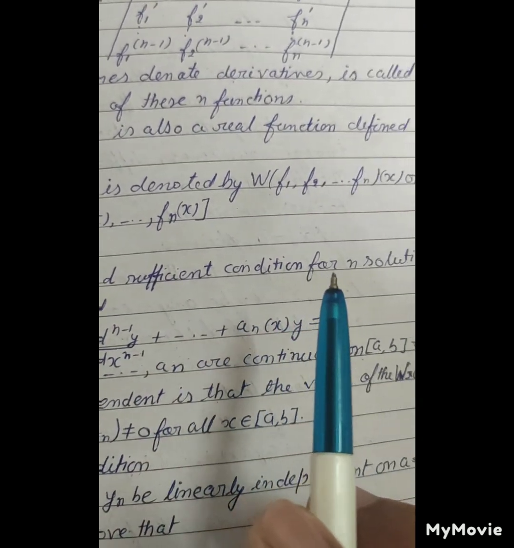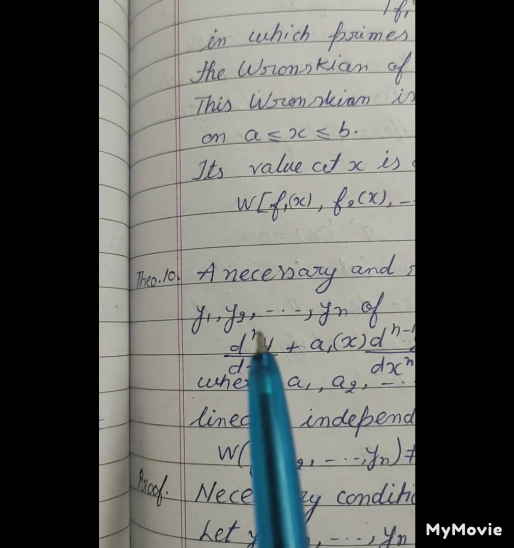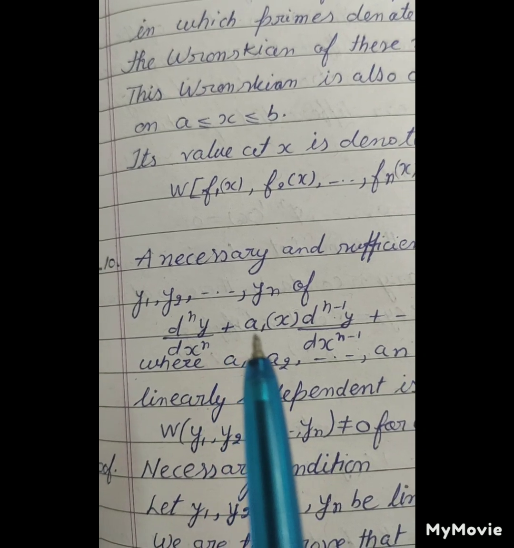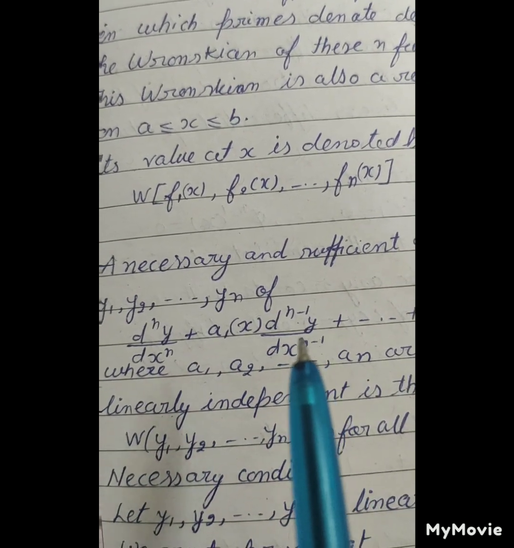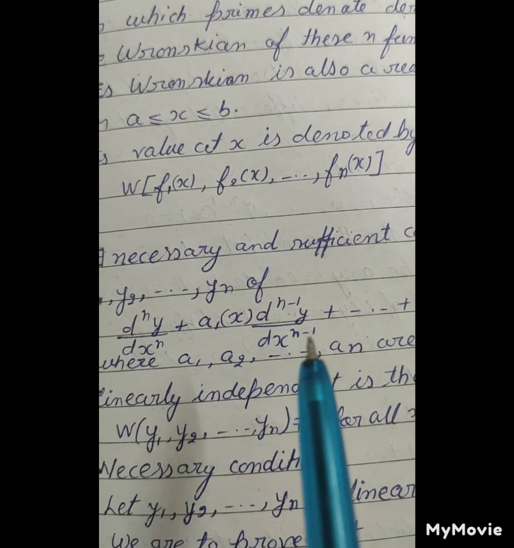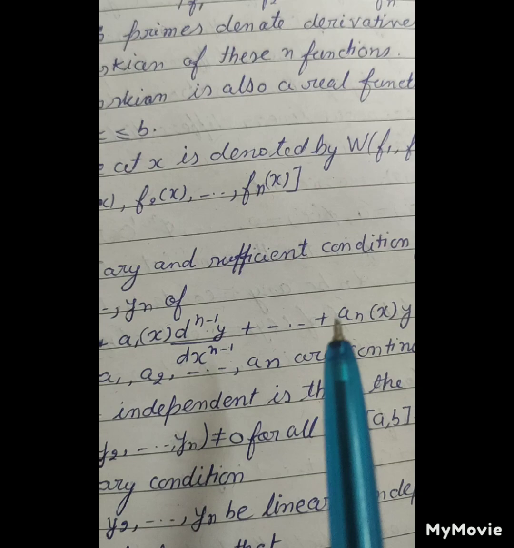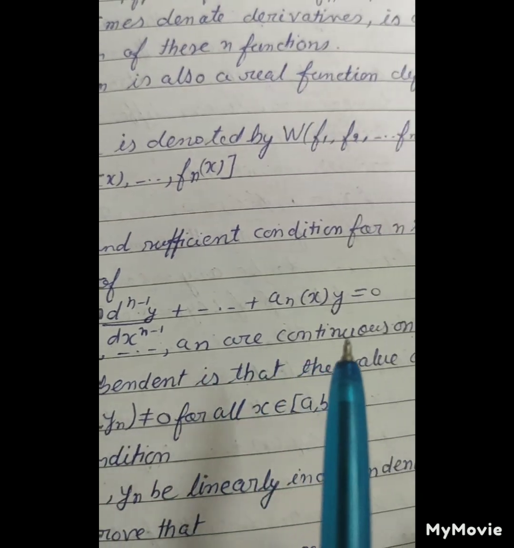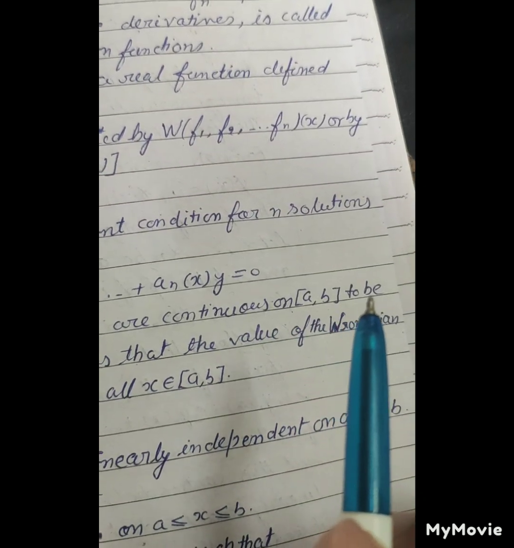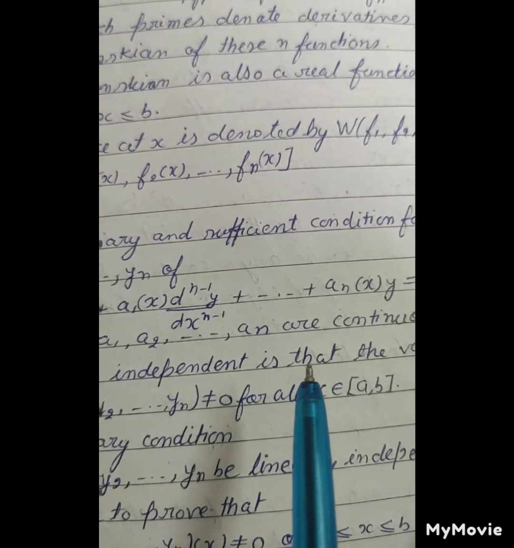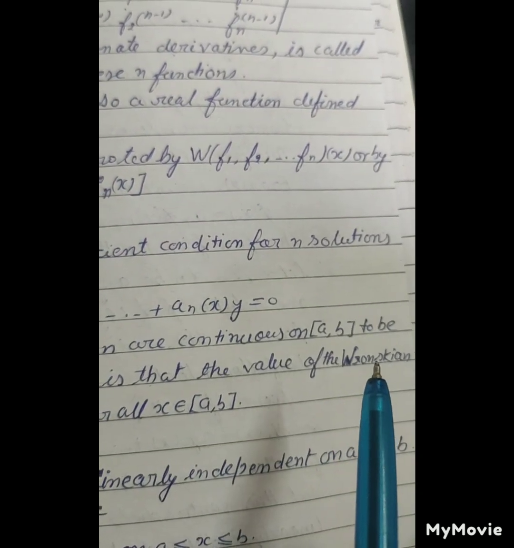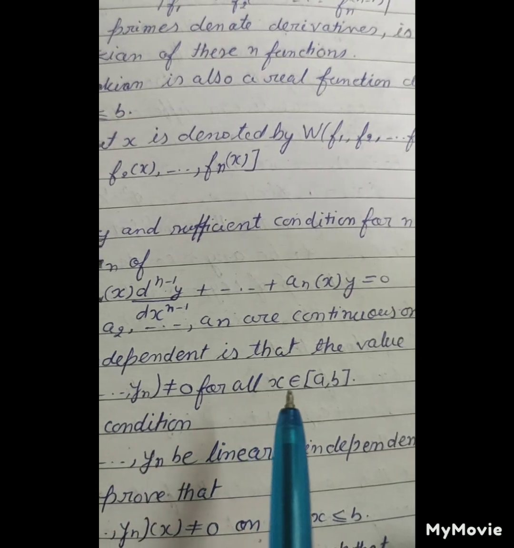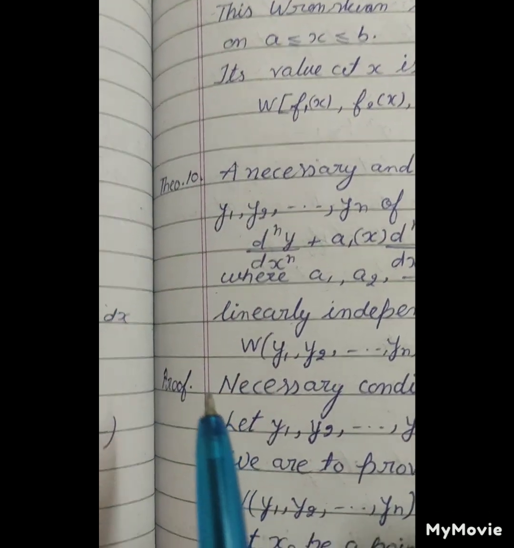A necessary and sufficient condition for n solutions y1, y2 and so on yn of d^n y/dx^n + a1(x) d^(n-1)y/dx^(n-1) + ... + an(x) y = 0, where a1, a2, ..., an are continuous on closed interval [a, b], to be linearly independent, is that the value of the Wronskian W(y1, y2, ..., yn) does not equal 0 for all values of x belonging to closed interval [a, b].